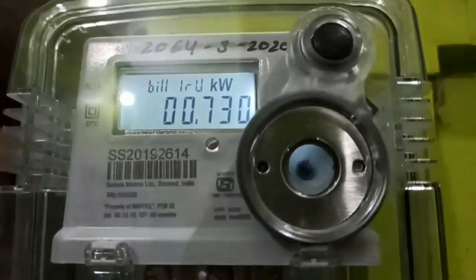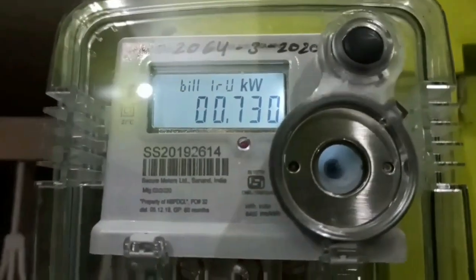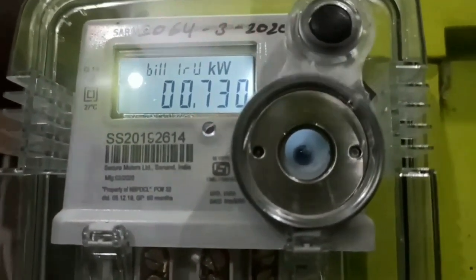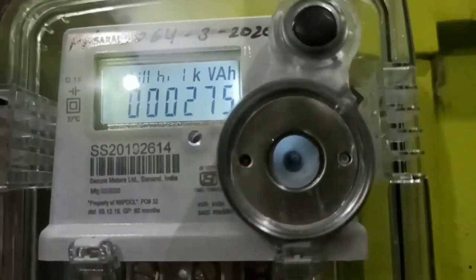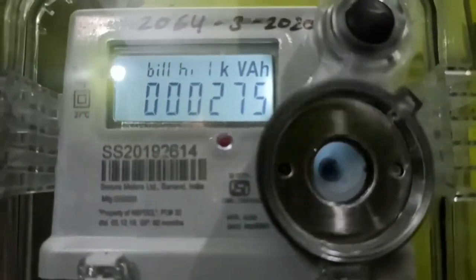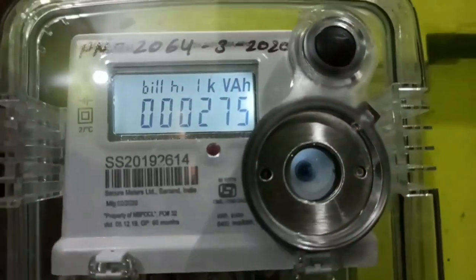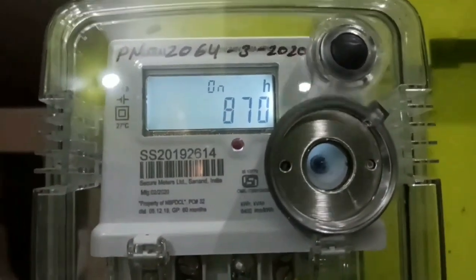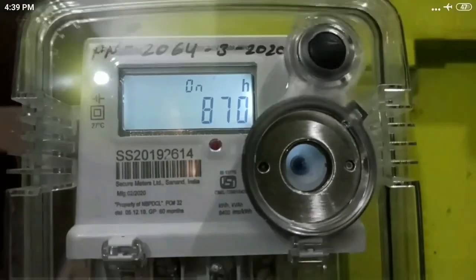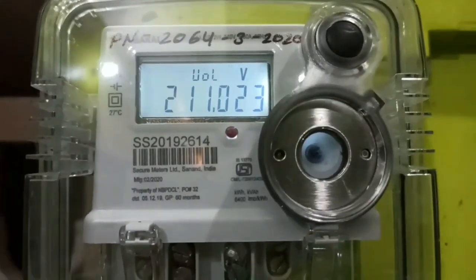And then the demand of the previous month was 0.730, or 731. And then the kVAh of the previous month at the last day was 275, and this meter has been on for 870 hours. All right, 870 hours.